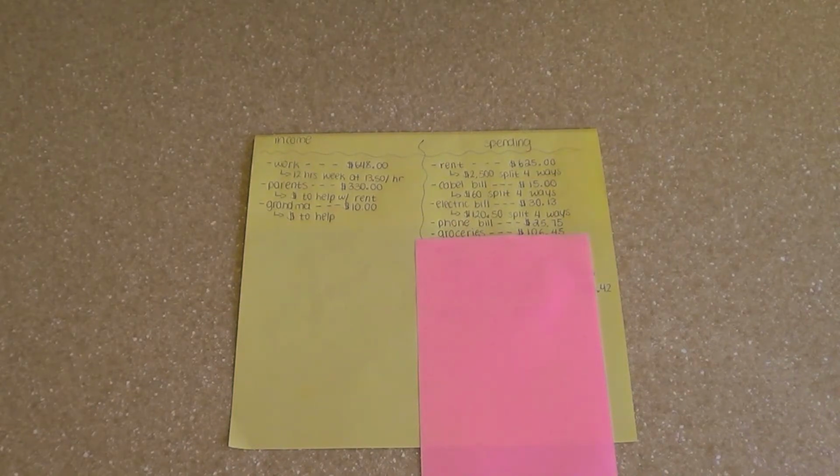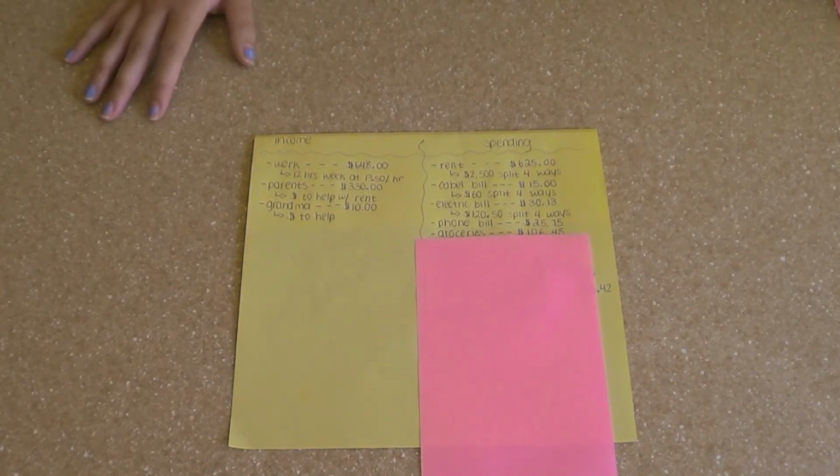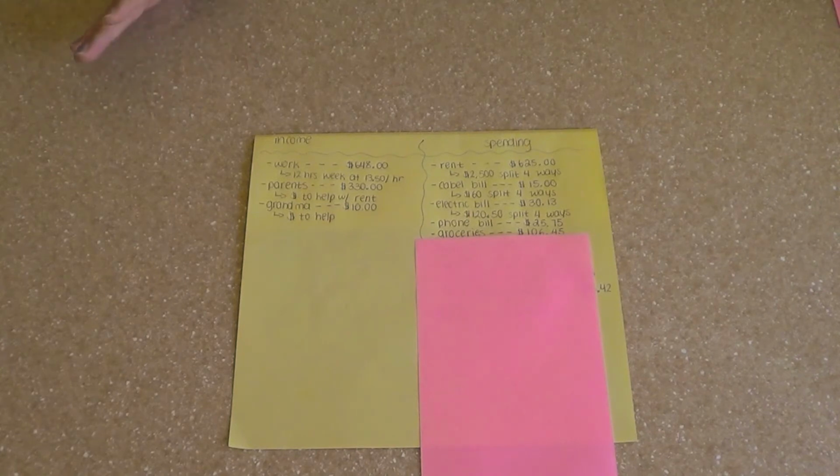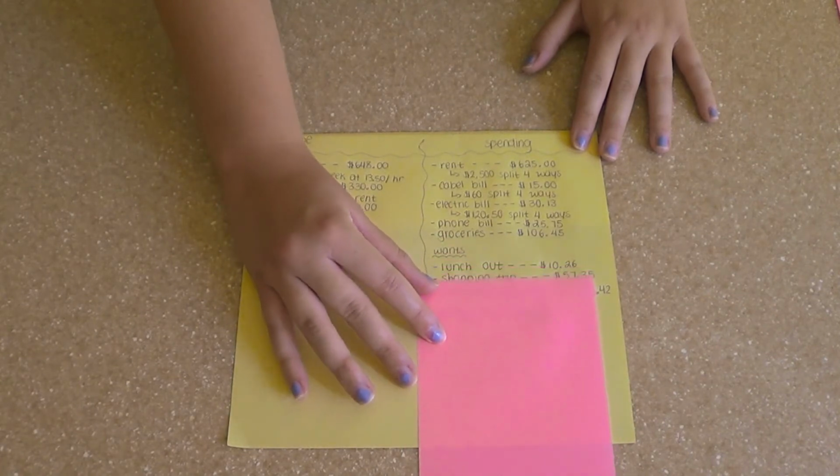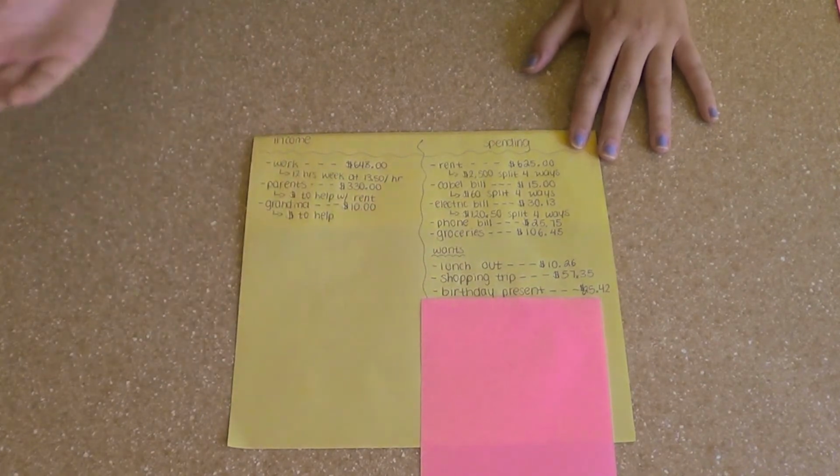So now that you have all of your necessities and your income, you're going to subtract them. So in this case, you have $185.67 left in your bank account for all the things that you want to do, such as going out to lunch, going on a shopping trip, or buying a birthday present for someone.